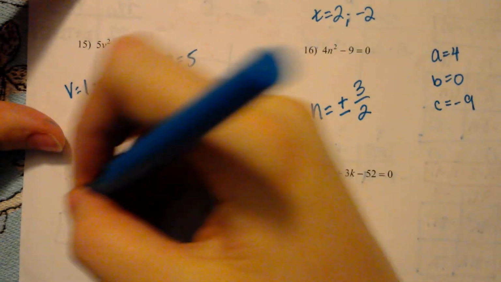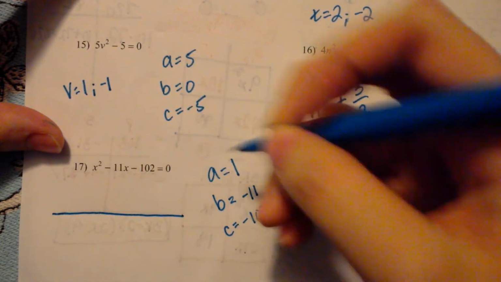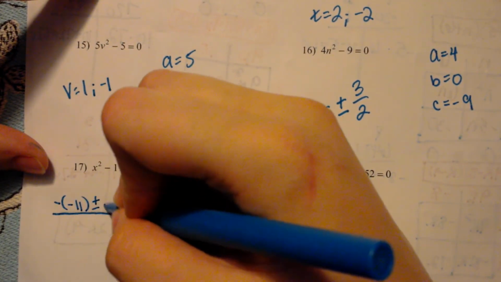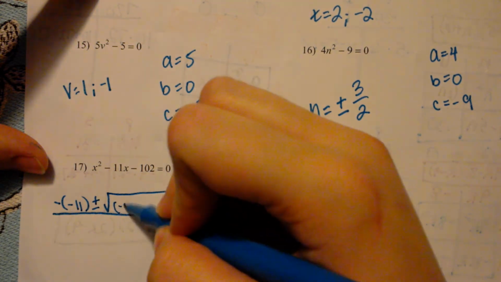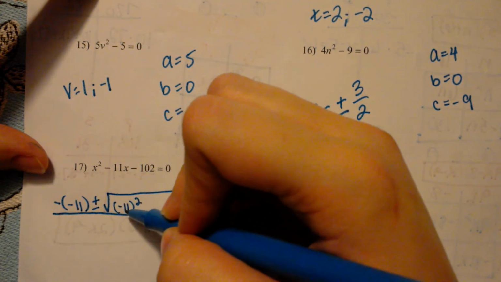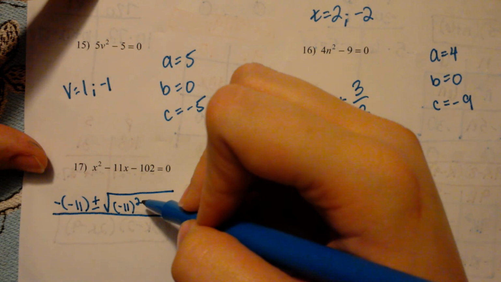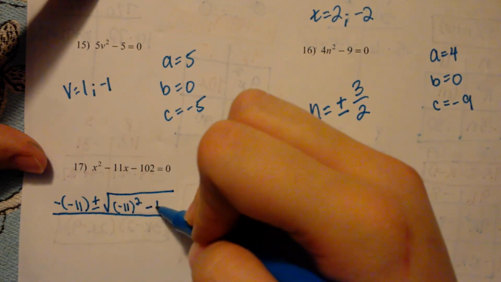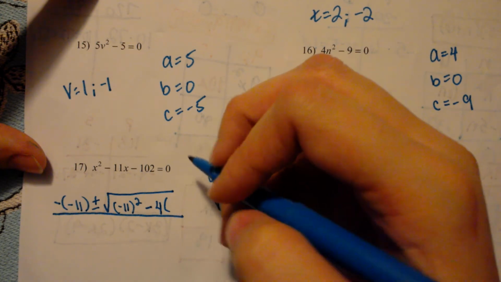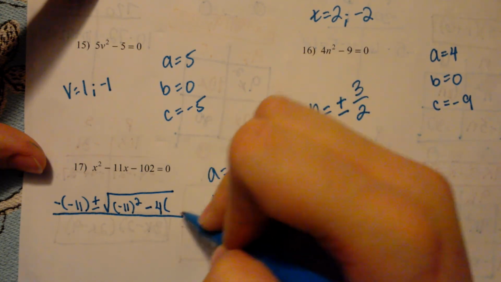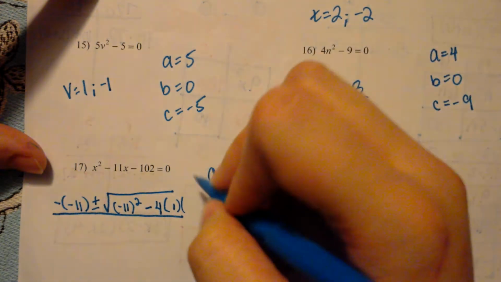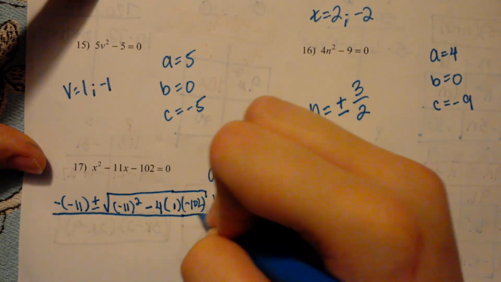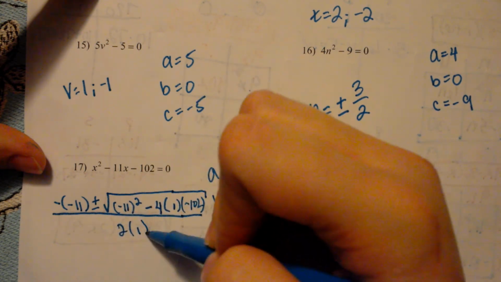So when you set this up, you need negative 11 plus and minus the square root of negative 11 squared, and you do need the parentheses on the negative 11 when you're squaring it, because you're squaring the negative as well. So I need 1, and then negative 102. And then on bottom, 2 times 1.